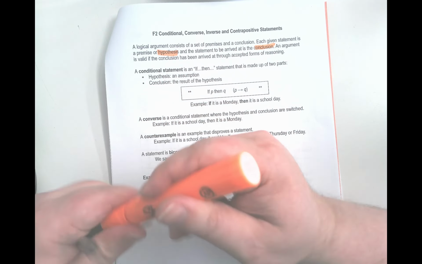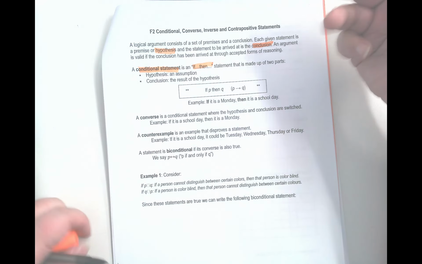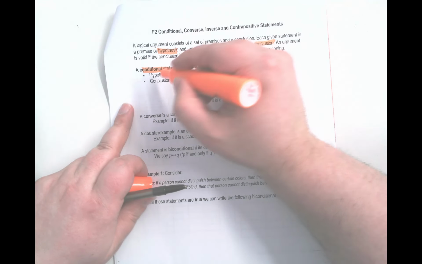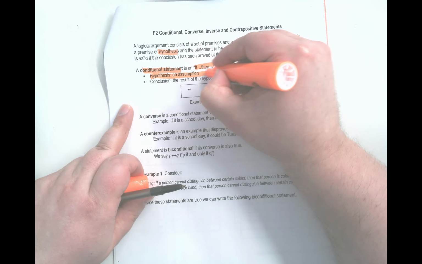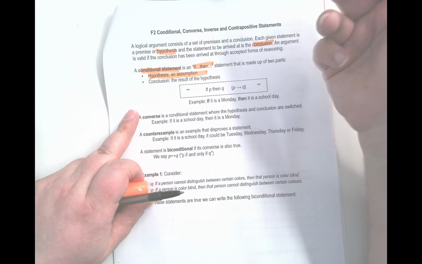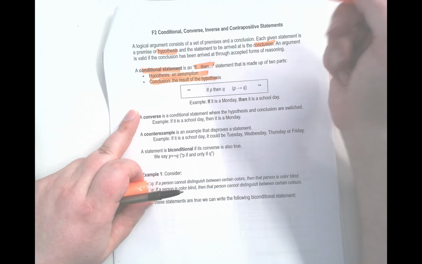What we're going to be looking at are conditional statements, and a conditional statement has this format: if something, then something happens. In each of these conditional statements, we're going to have if, our hypothesis, then our conclusion that results from it.